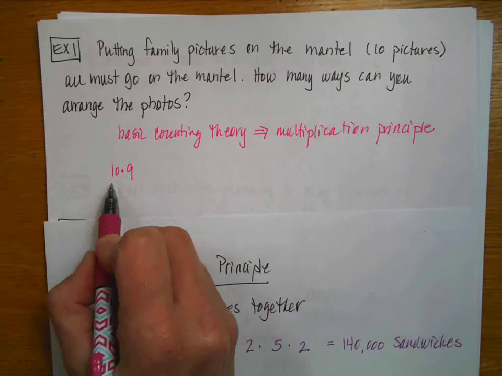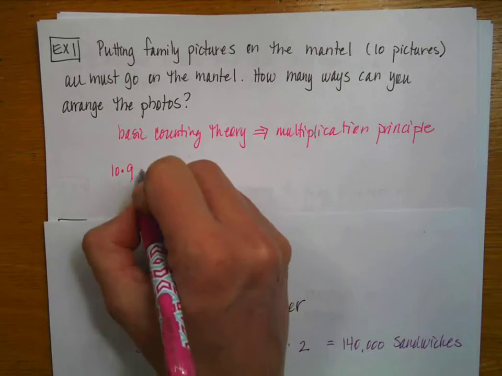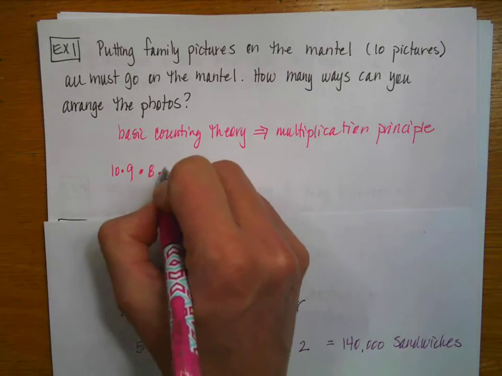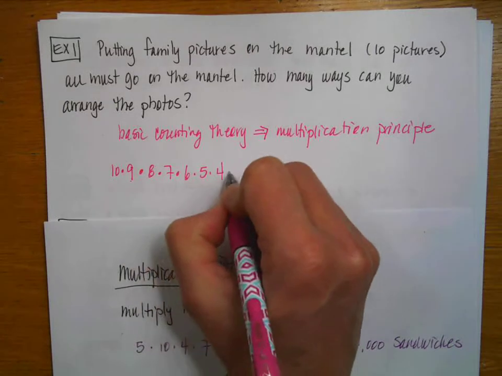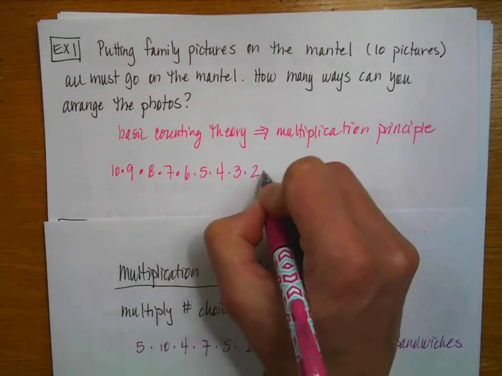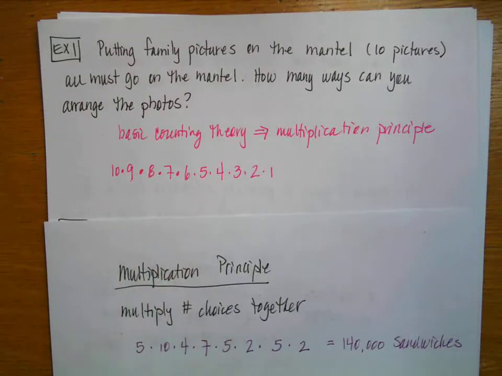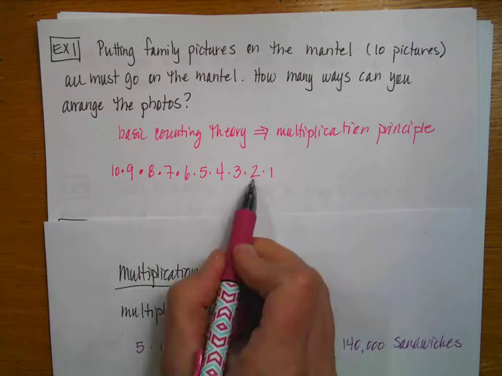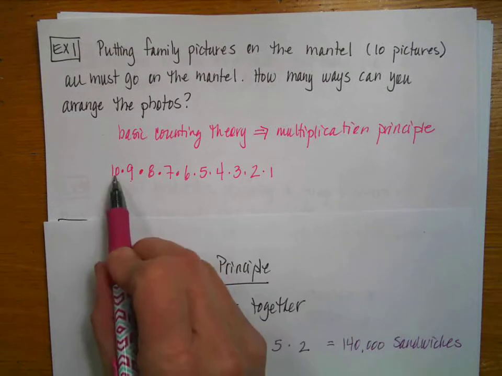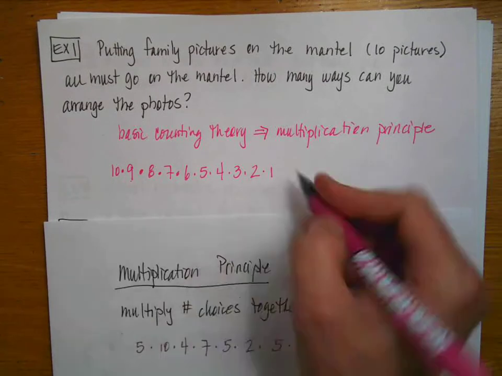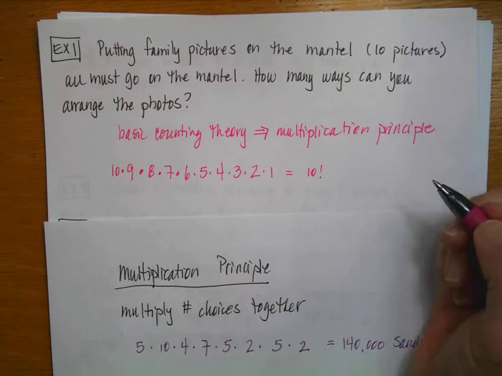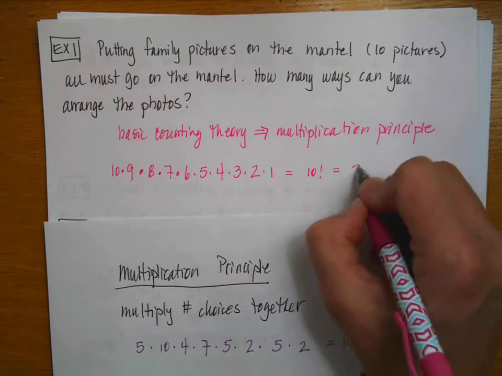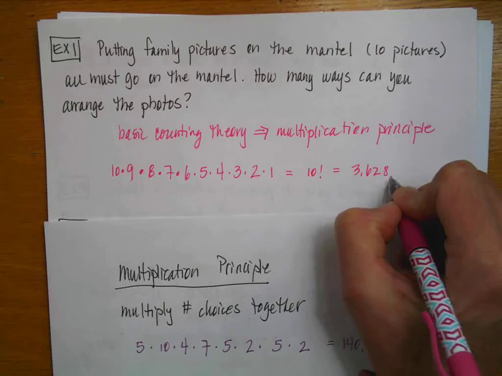Well, then for the next picture, because I've already used one, now I have 9. Then on the next one, I would have 8, and then 7, and 6, and 5, and 4, and 3, and 2, and that would be my last picture frame. Now, this is a unique situation because I have 10 times 9 times 8. These numbers are actually a math concept called 10 factorial, and I'll show you how to do that on your calculator in just a moment.